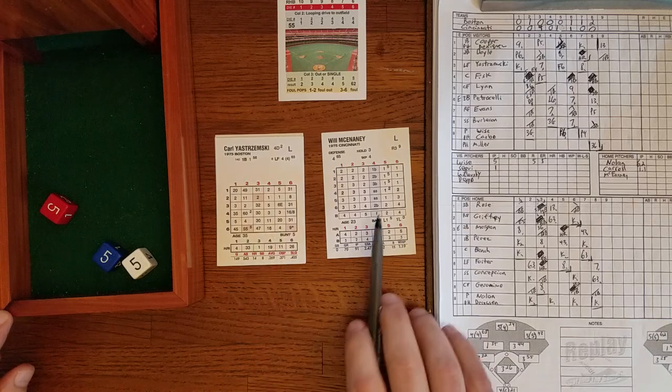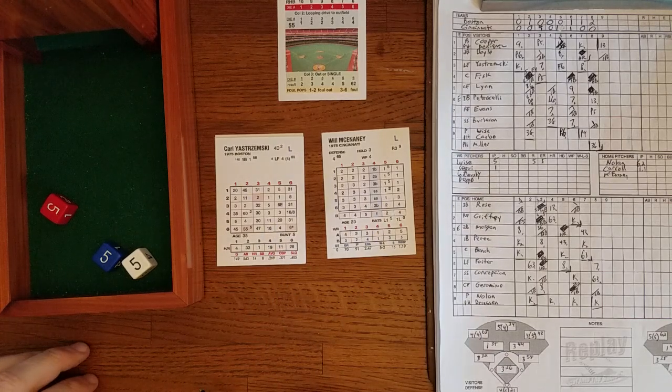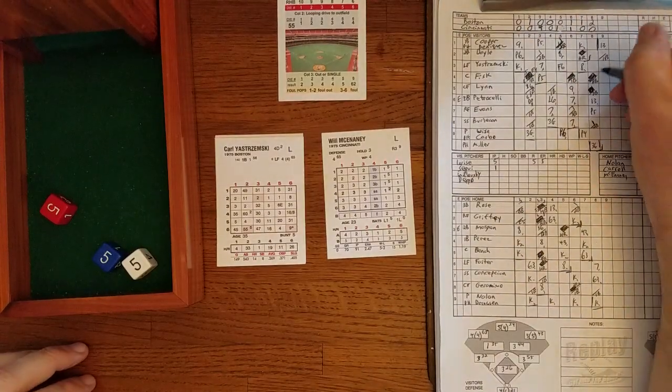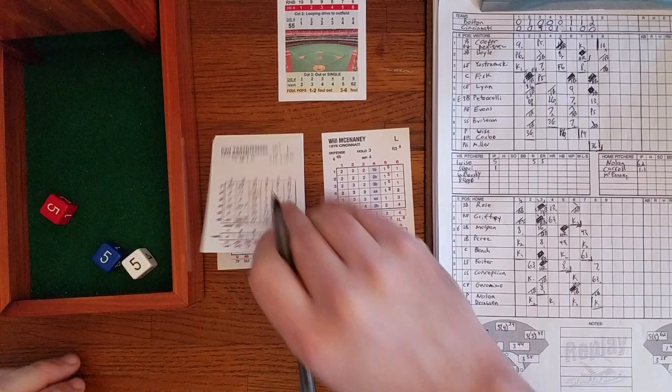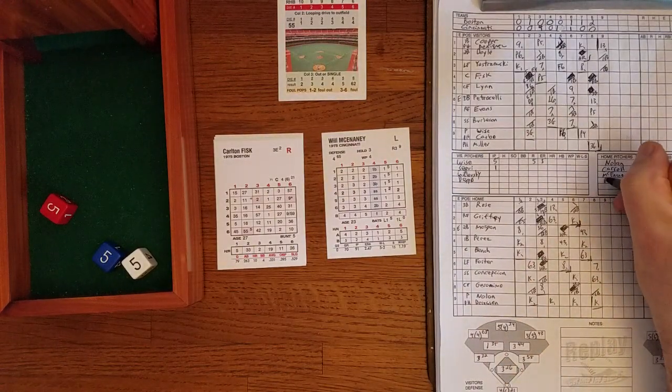5-5 is a 20. 5-5 is a 1. 21 in column 5 is a walk. So that's going to put runners at first and second. And I think that's going to be it for McEnany. With Fisk coming up, they're going to Rawly Eastwick.